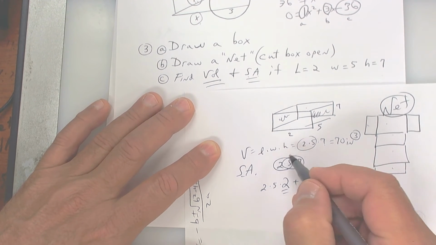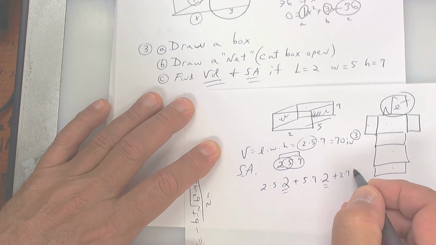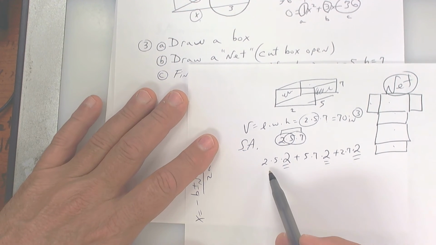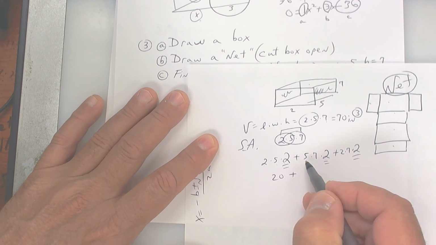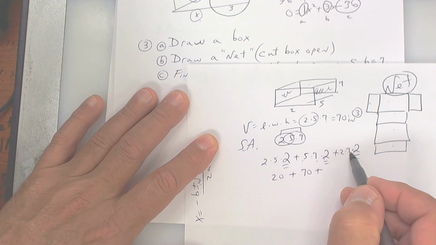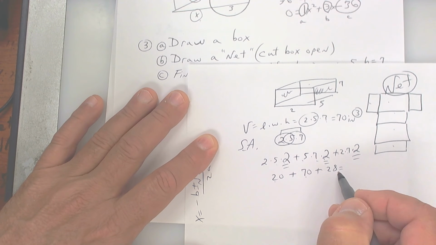And then you take the first and the last, 2 times 7, and then you multiply by 2, and you get your answer. So let's just see if we can do it. This is 10 times 2 is 20 plus this is 35 times 2, I guess is 70. And this is 14 times 2, which is 28. You add all of that up, you get 90.